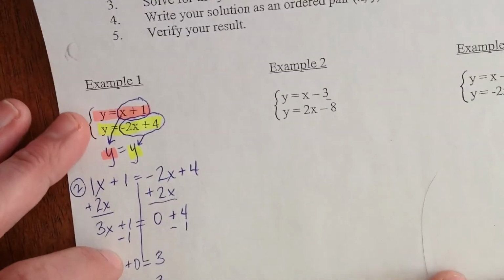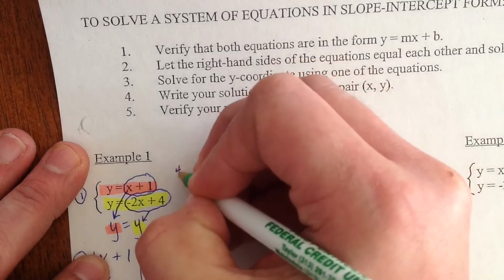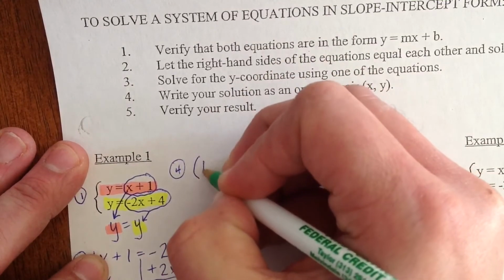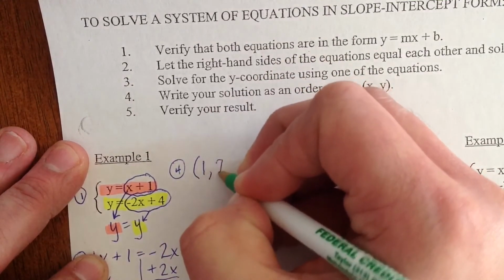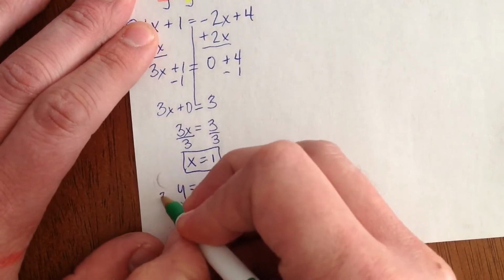Again, I need to write my answer, number 4, using an ordered pair. So I have my x-coordinate, which is 1, and my y-coordinate, which is 2. I didn't number this one. This number solving for y was step 3.